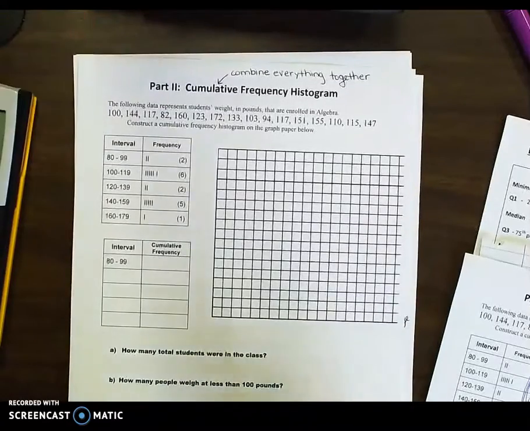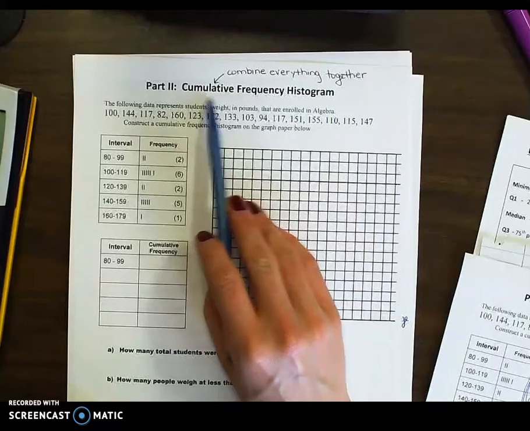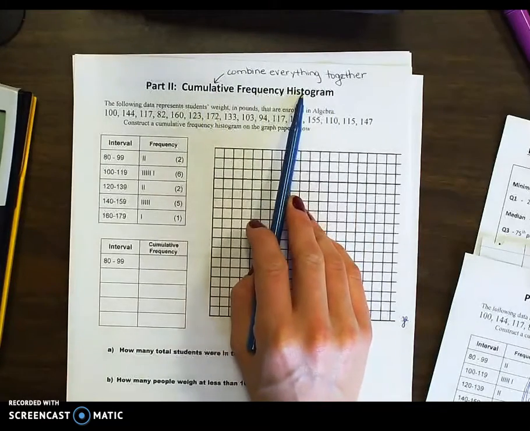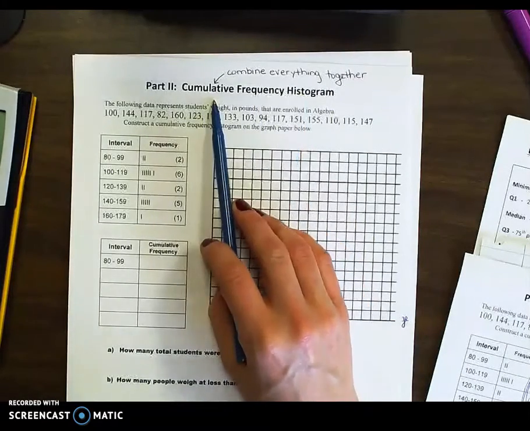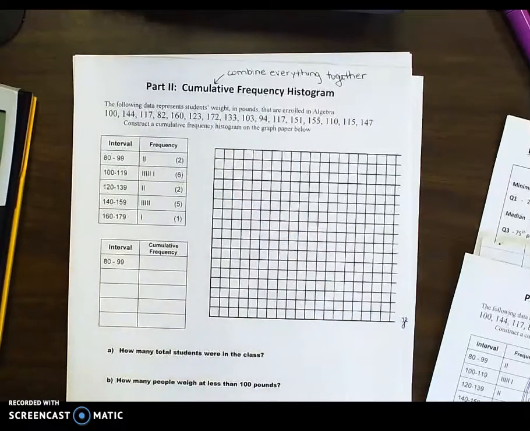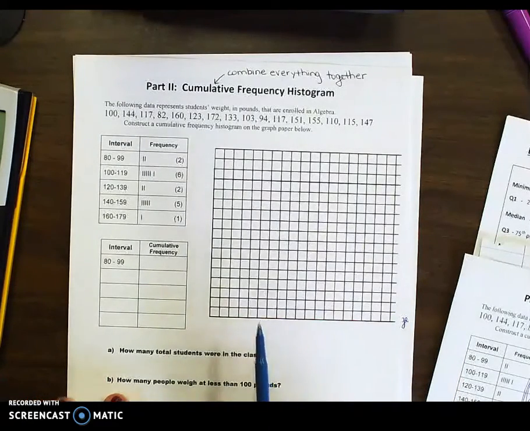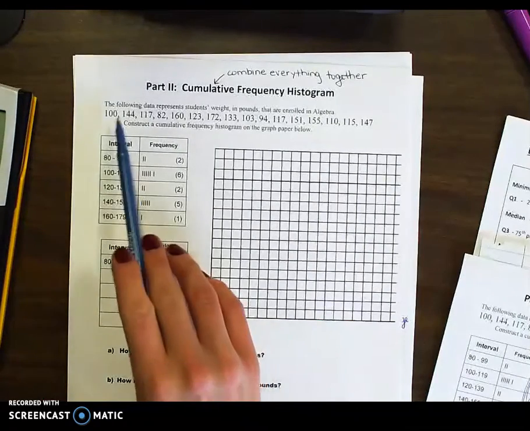Now the word cumulative means you're going to be combining everything together. So we're going to make a cumulative histogram, which is just a bar chart. But what we're going to do is take our intervals, and instead of having even intervals, we're going to accumulate them together. So they're going to grow bigger and bigger as we go along. We're going to start this just like we would a regular frequency table. We're going to take our data set.